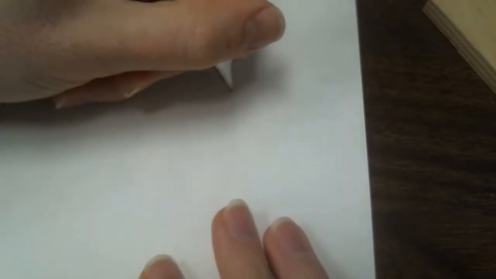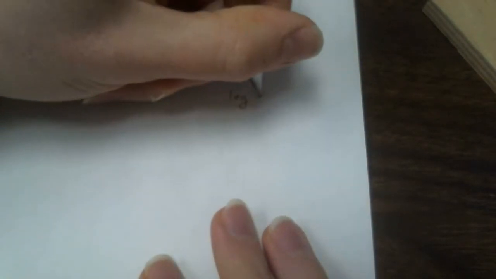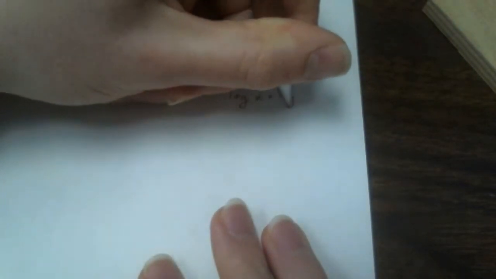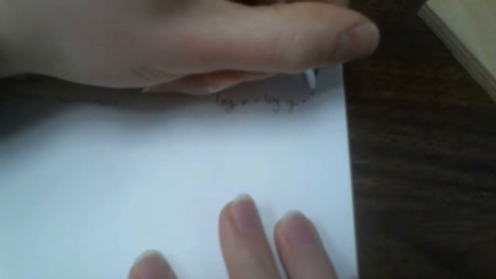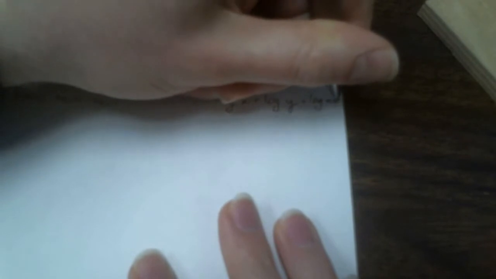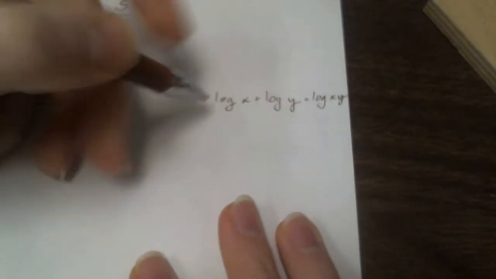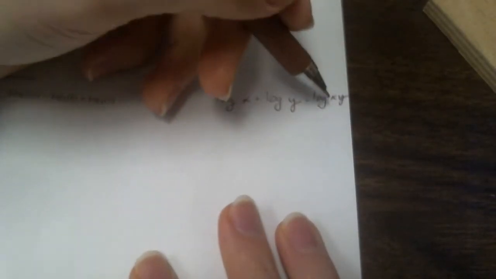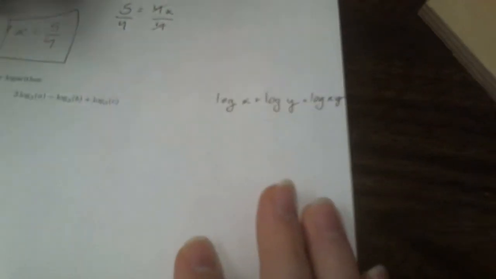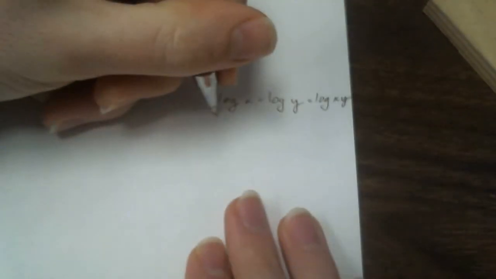Next question here is dealing with properties of logarithms. The main properties that you need to know for the quiz start with the product property. If you have the log of x plus the log of y, that's going to be the log of x times y. So when you have the sum of two logarithms, you can combine them into a single logarithm, and then you take the product of each of those.